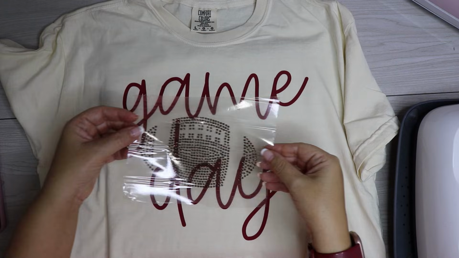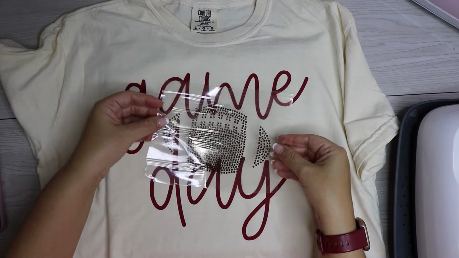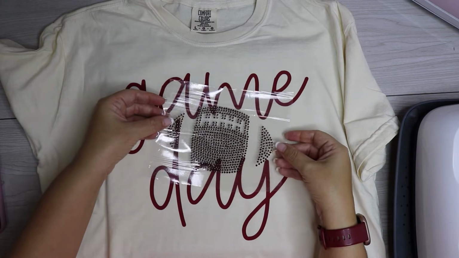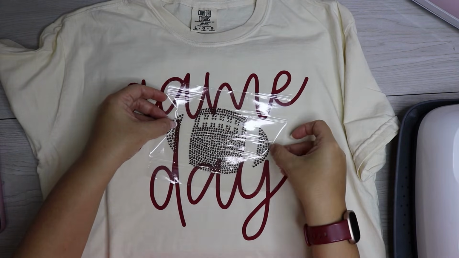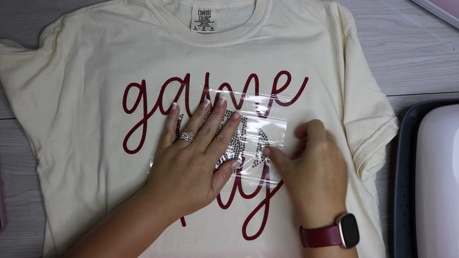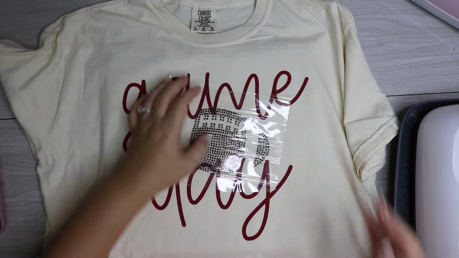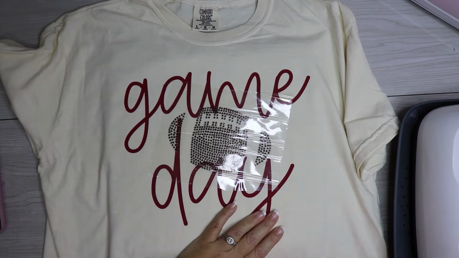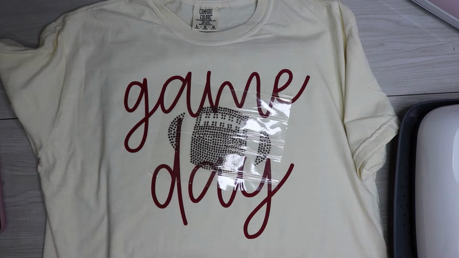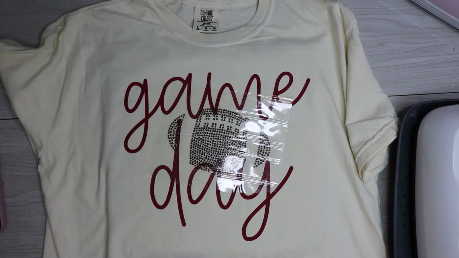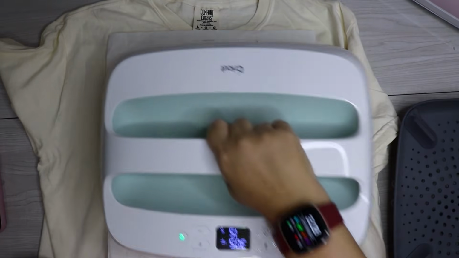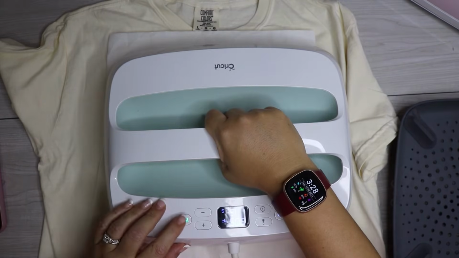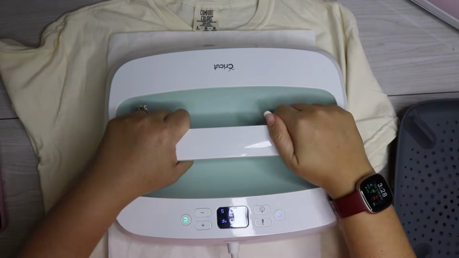So I'm going to start with the brown football template first, and I'm just going to place this kind of in the middle. It's kind of how I envisioned it. And put that in place and press that down. And since we are ironing on top of other vinyl, I'm going to go ahead and place this on top. And then we're just going to add our heat press and go ahead and press this. And I'm going to use just a medium pressure.